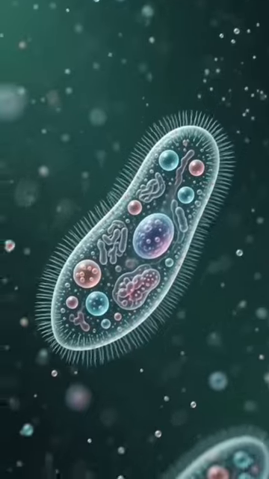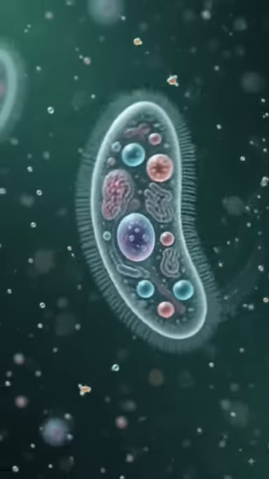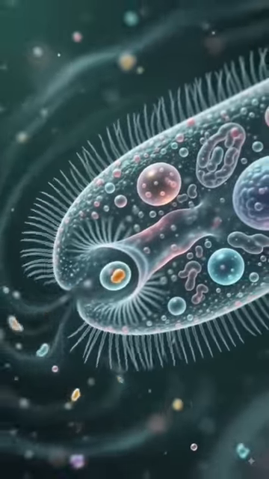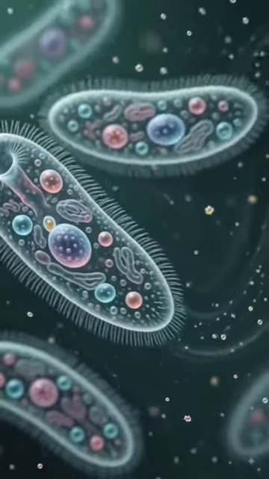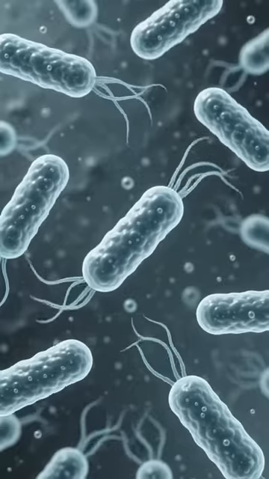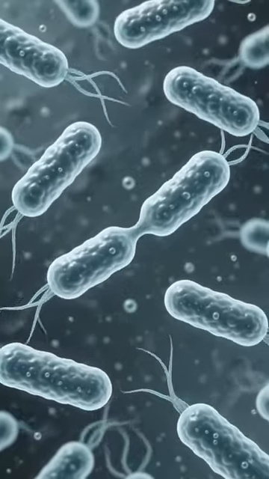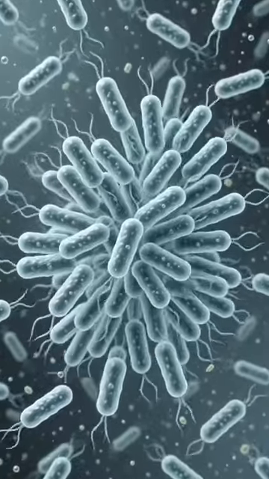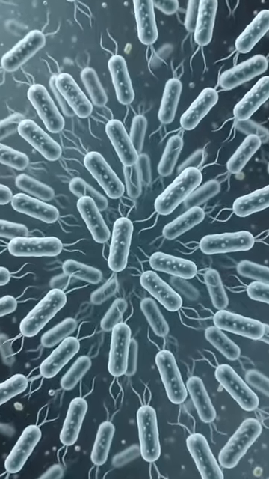Protozoa are single-celled organisms. They move using cilia, flagella, or pseudopodia, and feed on tiny particles in water. Bacteria are among the smallest living organisms. They are found almost everywhere and can be both useful and harmful.